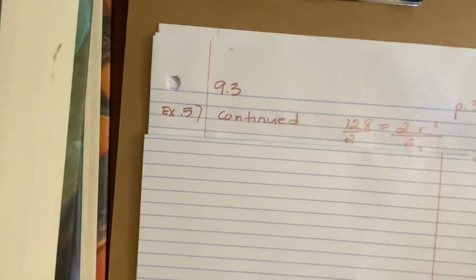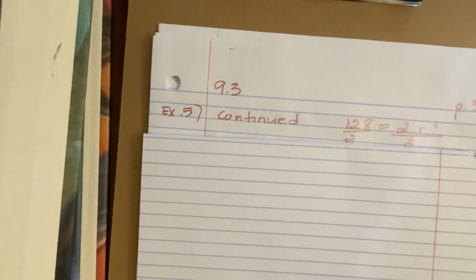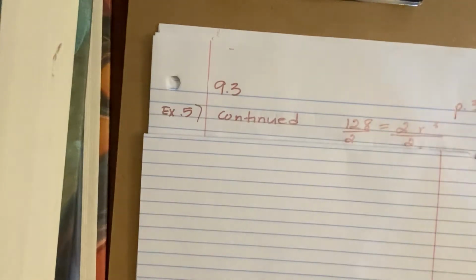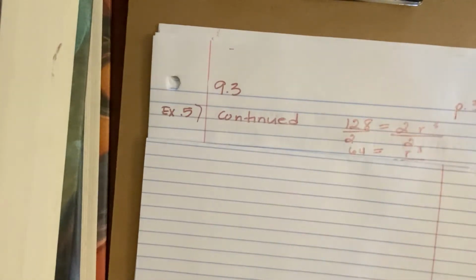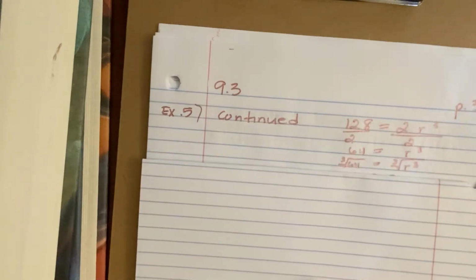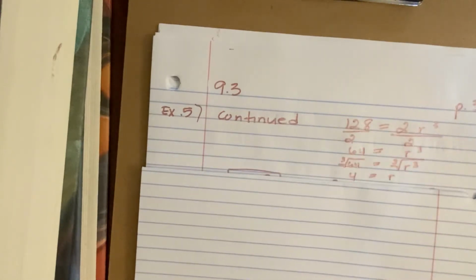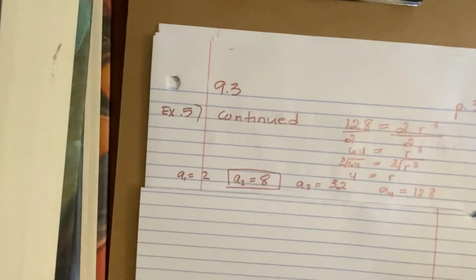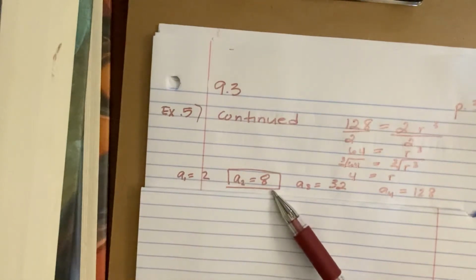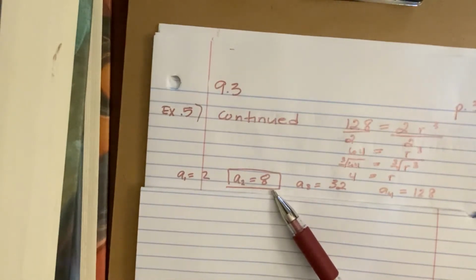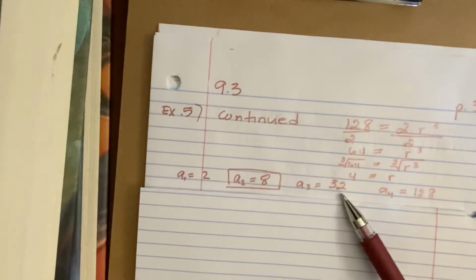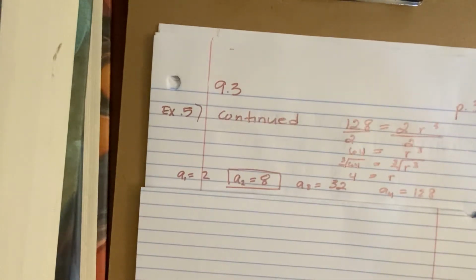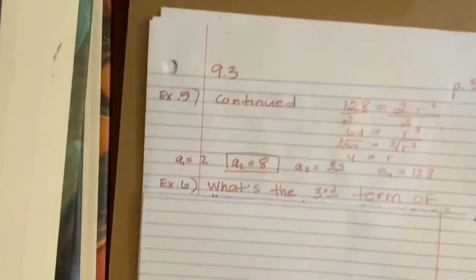In order to solve for r, I'm going to divide both sides by 2. So these 2's would cancel, and then we have 64 is equal to r cubed. Take the cube root of both sides, and we get 4 is equal to r. So once you know your common ratio is 4, you can do 2 times 4 gives you the value of the second term, which is 8. And again, you can multiply by 4 times 4. It works. Okay.